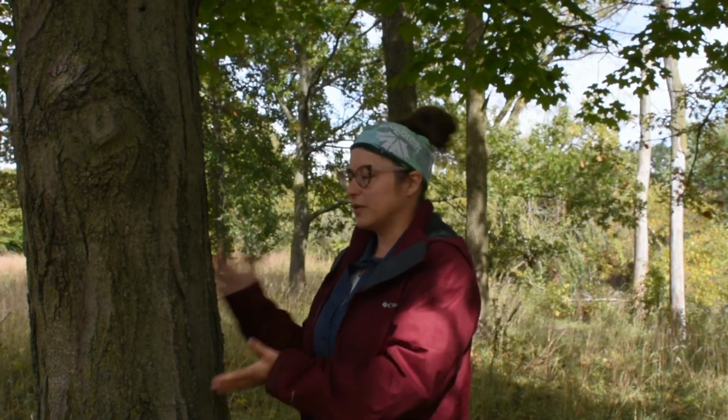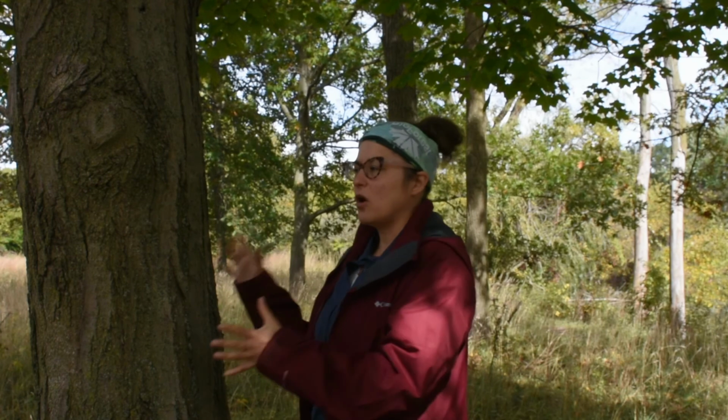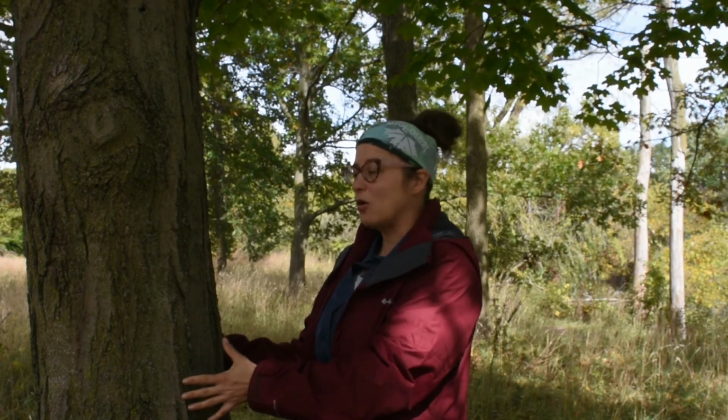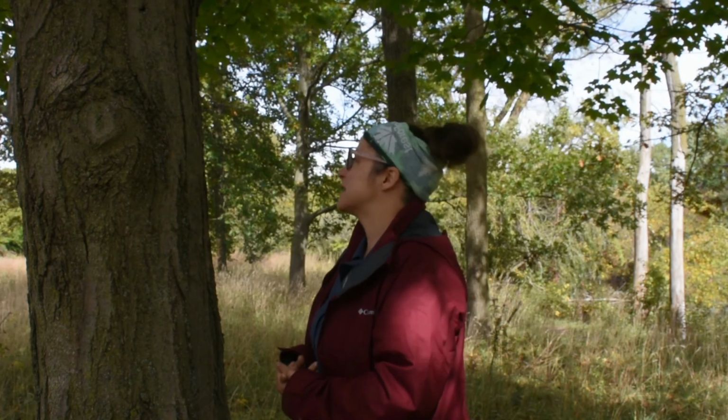Also, they're really important in the ecosystem. They don't host quite as many species as the oak trees, but they host hundreds of species of Lepidoptera, and many insects and animals feed on or roost in their branches and on their leaves.